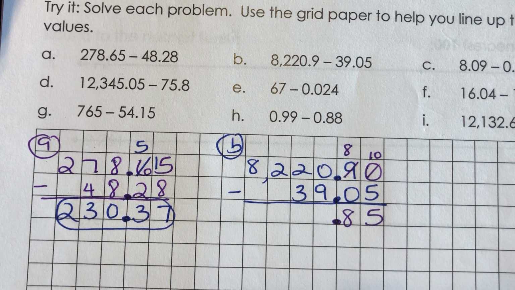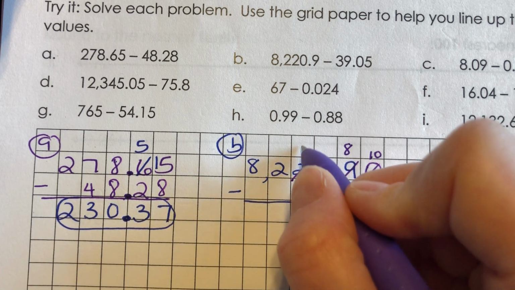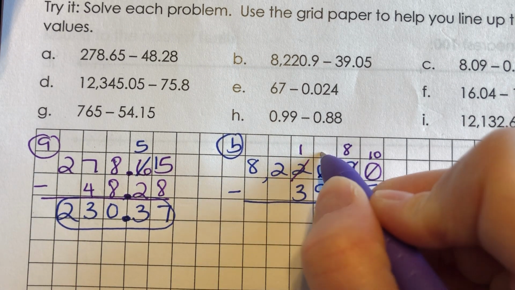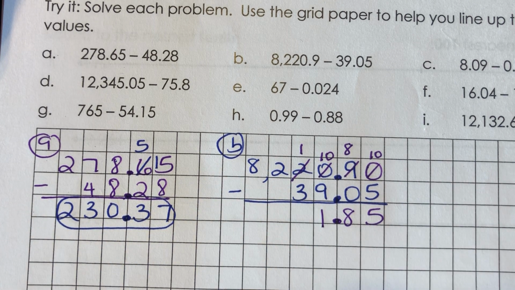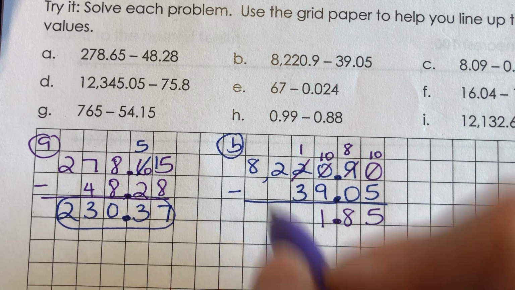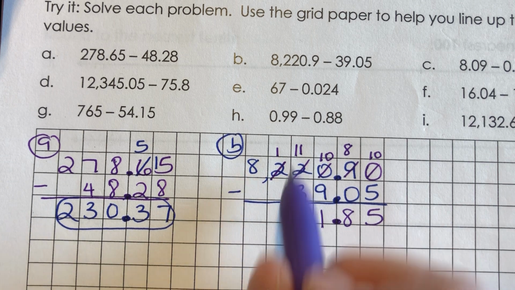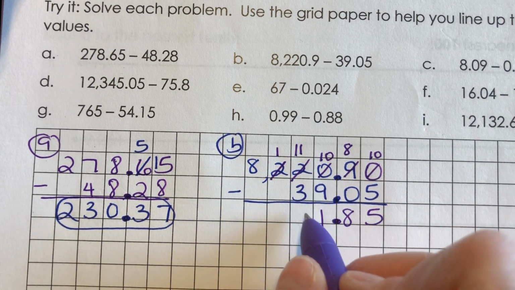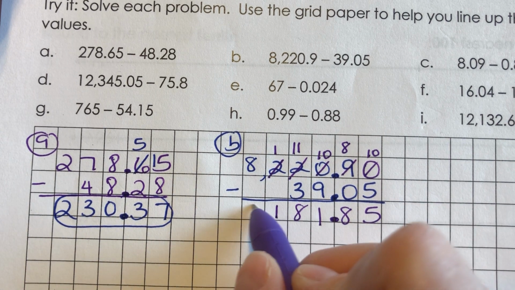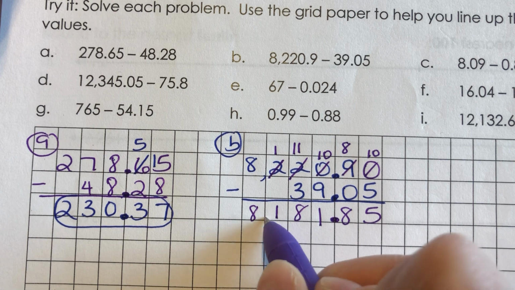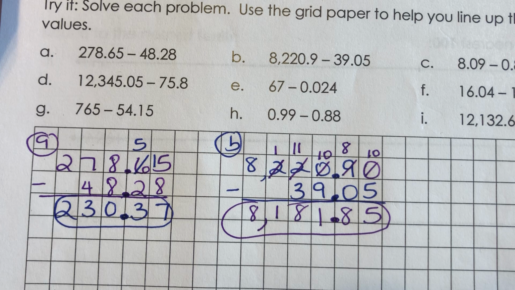There's my 3 bunch of digits all lined up. I can't take 9 away from 0. I have to borrow. So 2 becomes 1, and this 0 becomes 10. 10 minus 9 is 1. Can you take 3 away from 1? Last time I checked, you cannot. So I have to borrow from this 2 and bring that 1 over to that other one. So now I have 11 instead. 11 minus 3, 11, 10, 9, 8. And 1 minus empty box is 1, and 8 minus empty box is 8. And I put my commas in always. So 8,181 and 85 hundredths is what you would get.